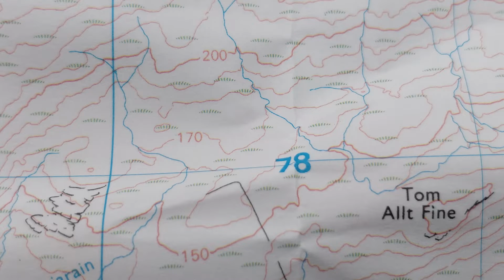The tops of those numbers, so the top of the number 1, the top of the number 5, the top of the number 0, they are heading uphill. The top of the 1 is actually higher than the bottom of the 1. The top of the number 5 is higher than the bottom of the number 5. So those contour markings, the numbers on those contour lines, always read legibly uphill. If you're reading a contour line and the numbers are upside down, you are reading downhill.